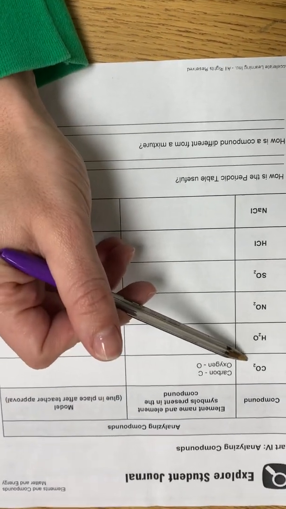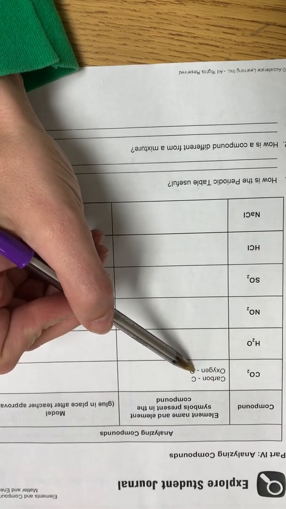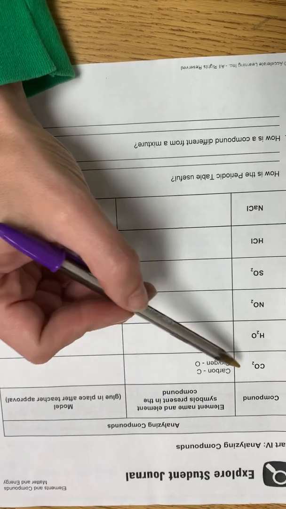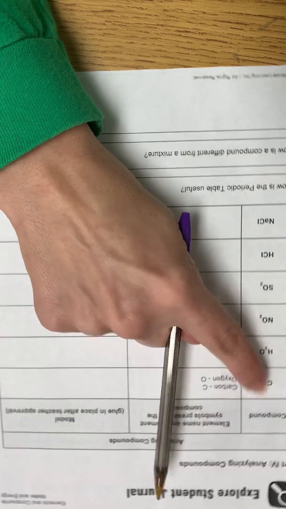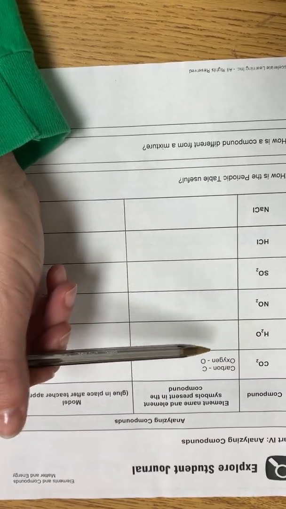So what you're going to do is look at each compound, and you're going to pull out or tell me what elements are present. When we're talking about elements, we're only looking at the symbols. I'm not worried about the number when I'm asking about elements. Okay, so there's carbon and oxygen present.